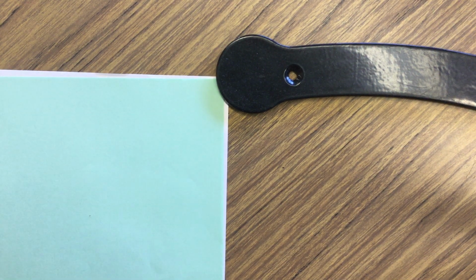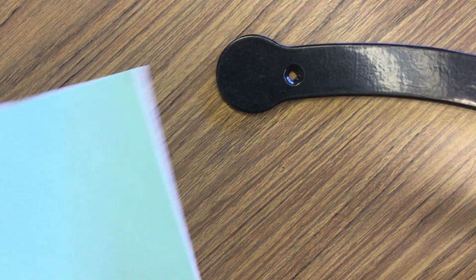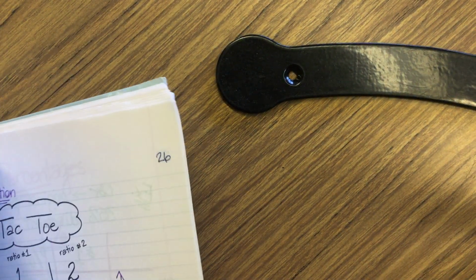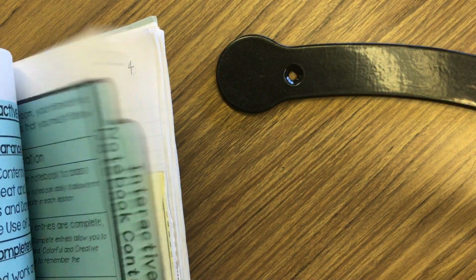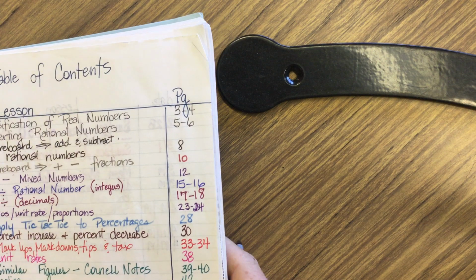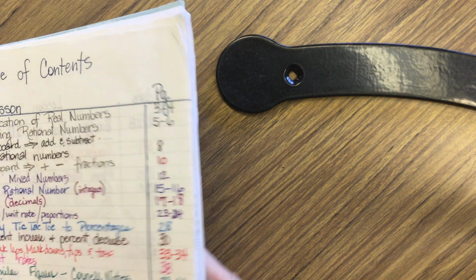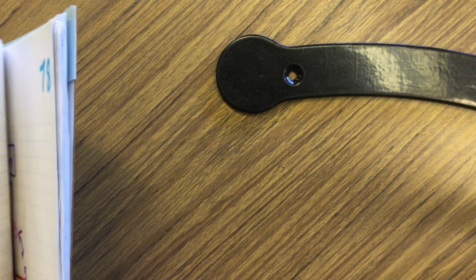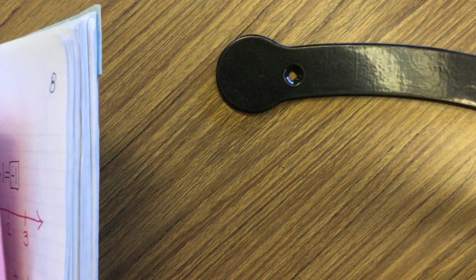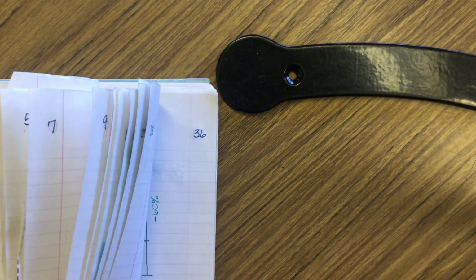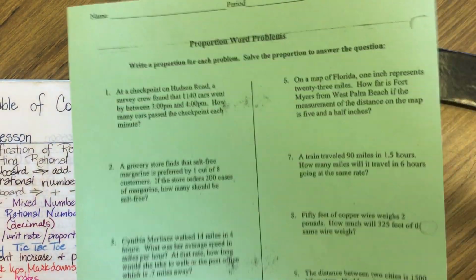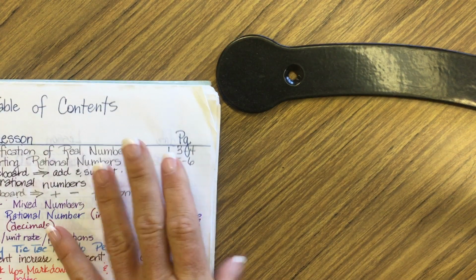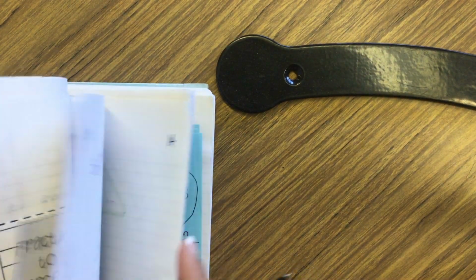Hi, 7th grade. Yesterday you were supposed to be doing a lesson that talked about ratios, rates, and proportions with a foldable. Today I want to go over the tic-tac-toe and apply that strategy to some word problems. You should have already gotten a green sheet that looks like this. I wanted to show you what it's going to look like in your journal so you have an idea.